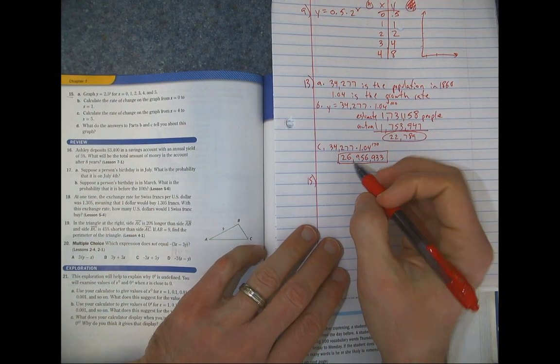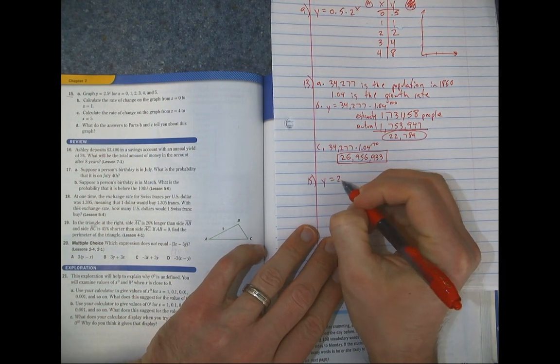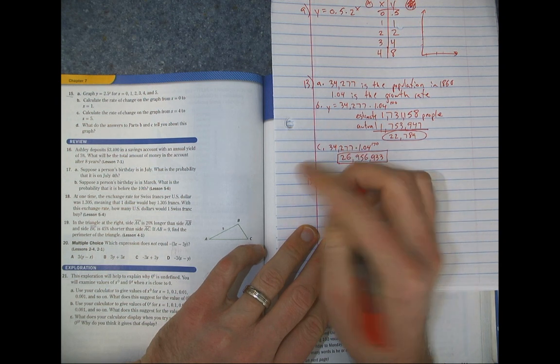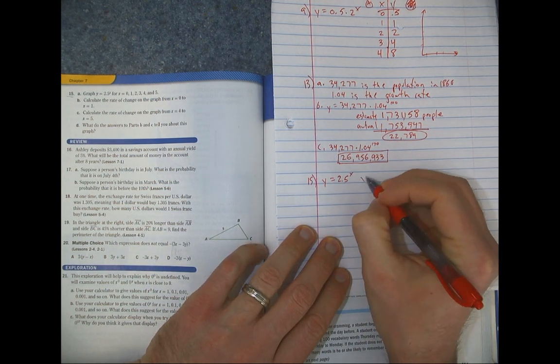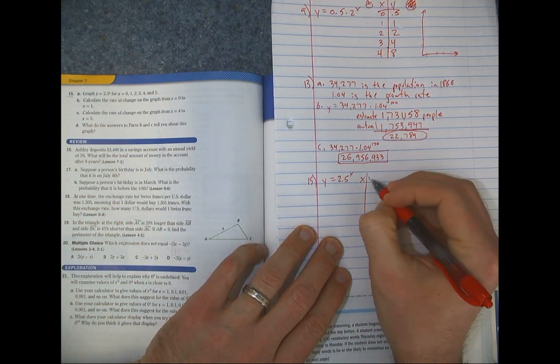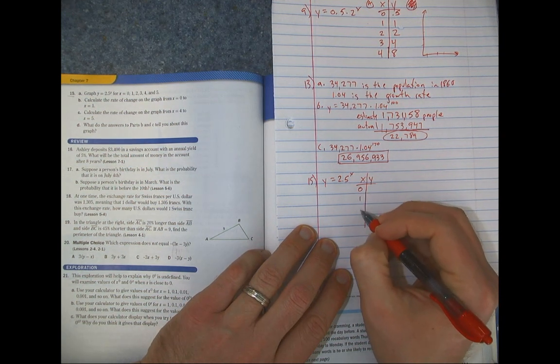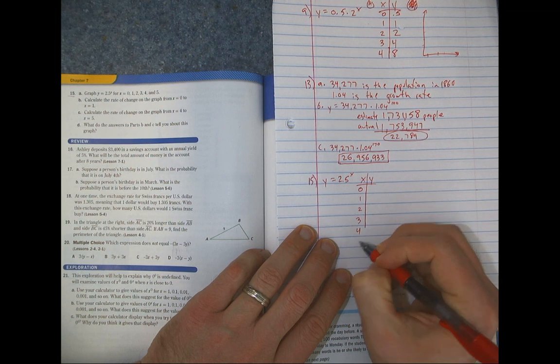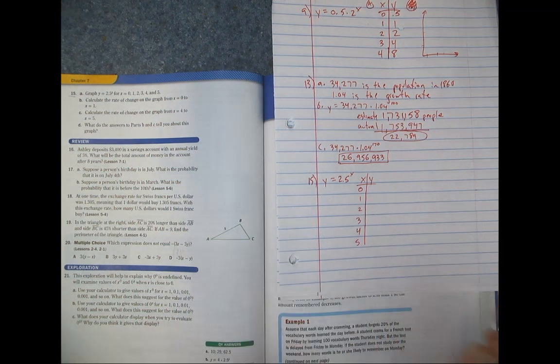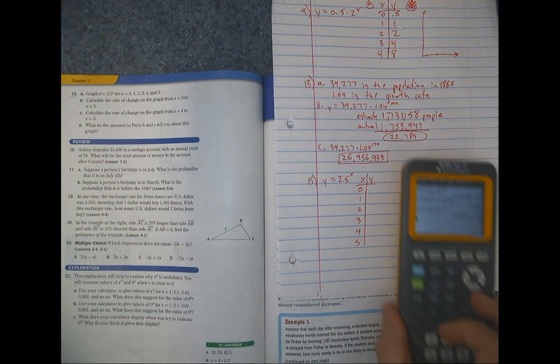So in 15, they want you to graph y equals 2.5 raised to the x for these values. So the first thing that I need to do is just make a quick xy chart. And then once I've got it, I'll put it on a graph. So they want me to go all the way up to 5. So first thing I need is my x values so that I can plot this.